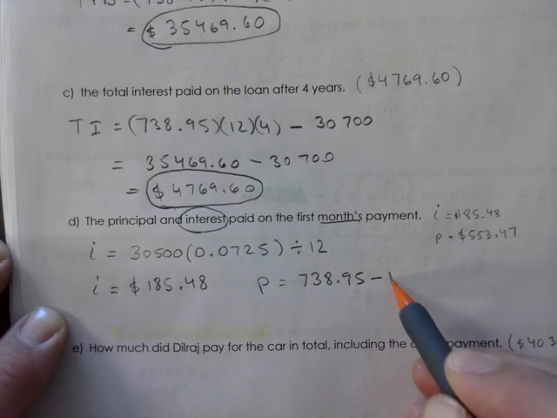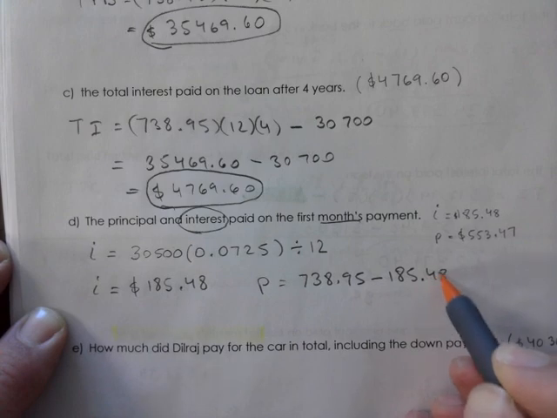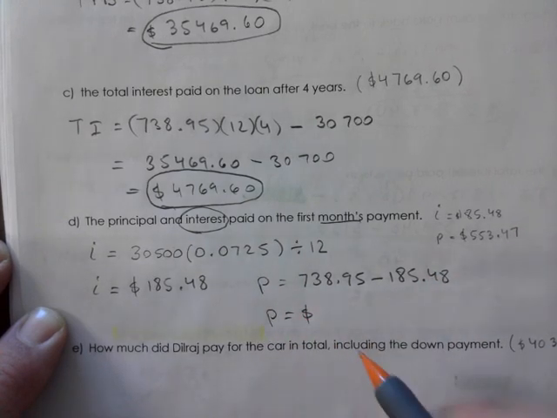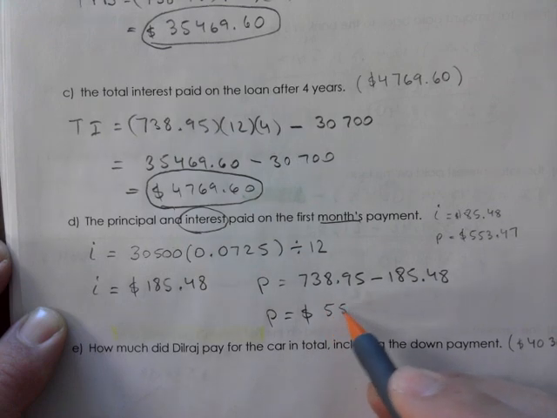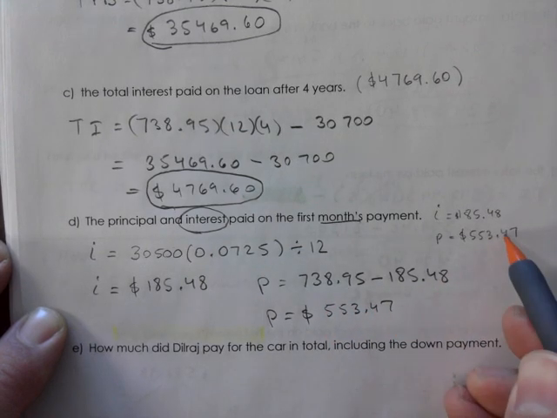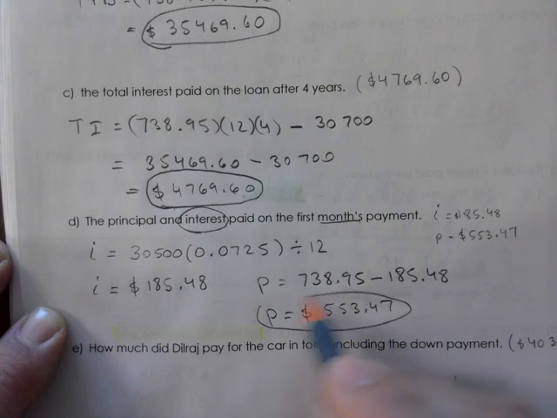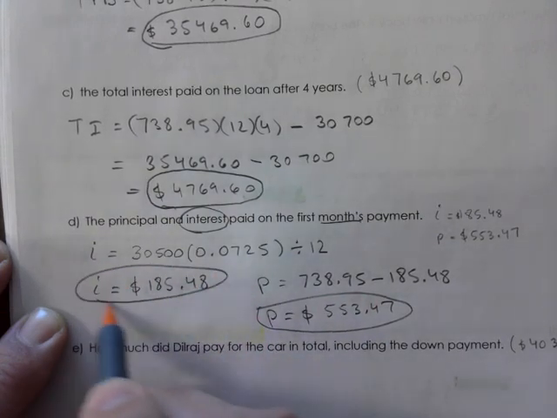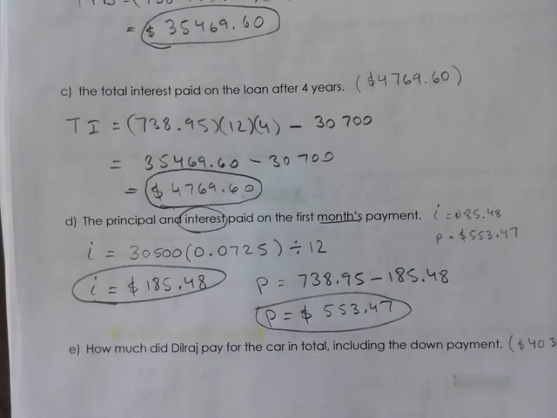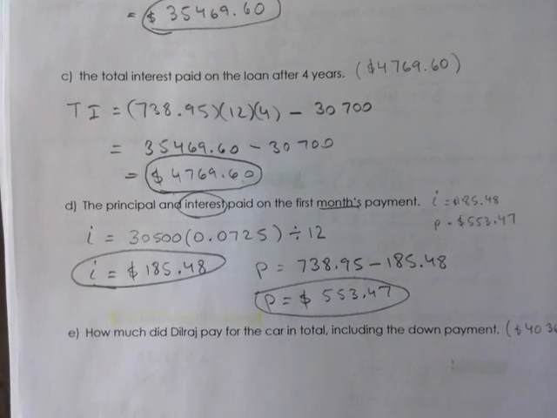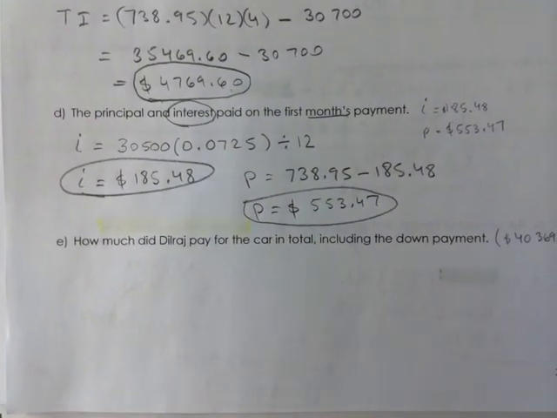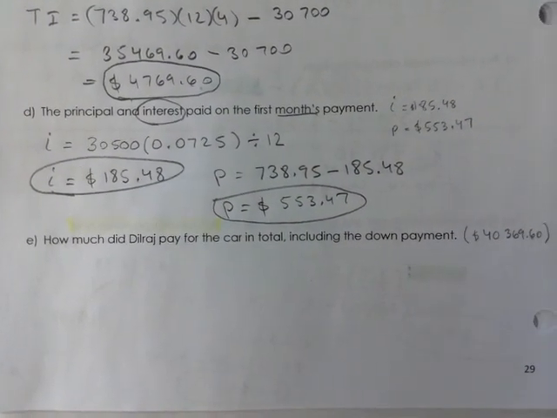And the principal would be the payment, which is 738.95 minus 185.48, right? And so there it is. That would be 553.47, just like I told you here. So this is the principal for the first month. This is the interest for the first month. And that changes for the second month, and you'll see that later on in this chapter, how that changes from month to month and how we calculate that.